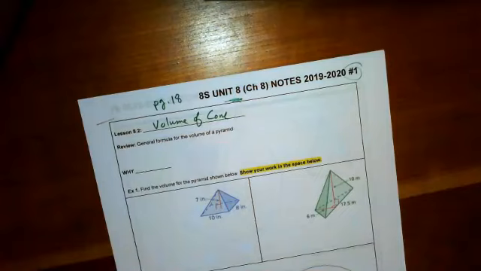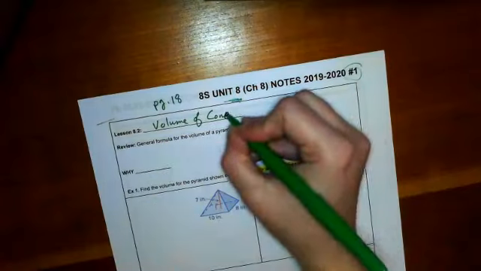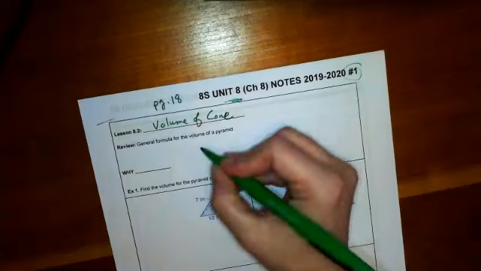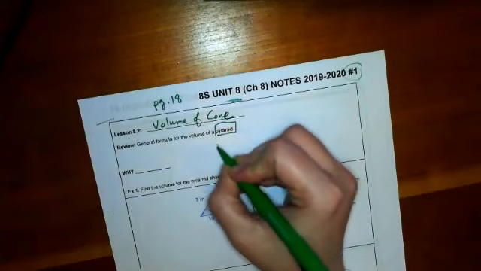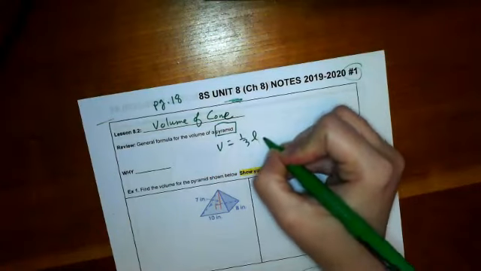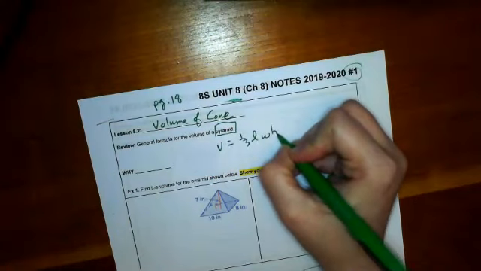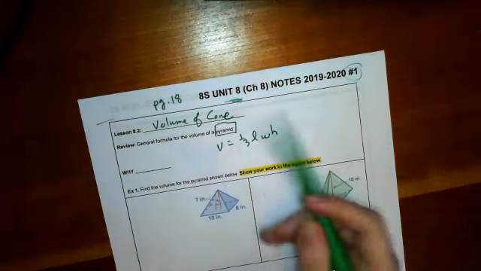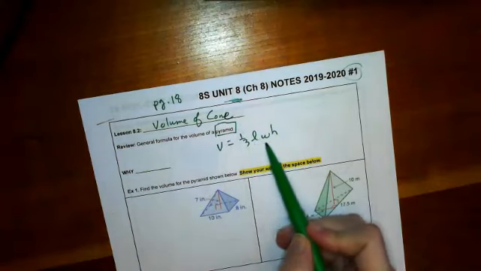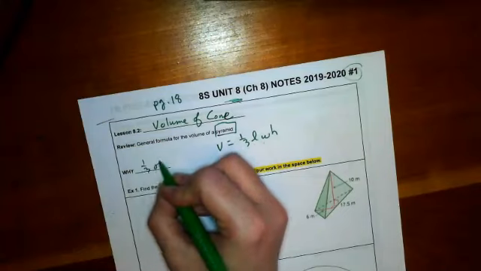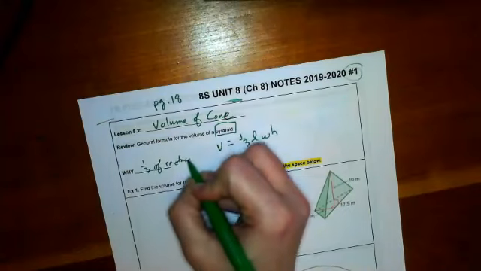Before we get into volume of a cone, we're going to review the general formula for the volume of a pyramid. The volume of a pyramid is 1/3 length times width times height. Why is that? It's because it's 1/3 of a rectangular prism.